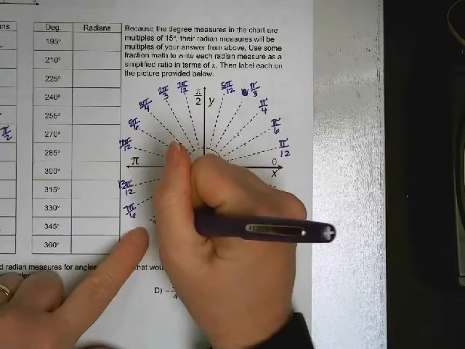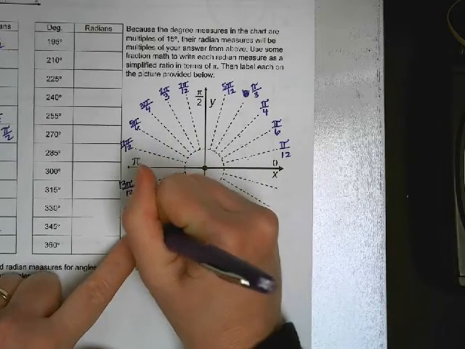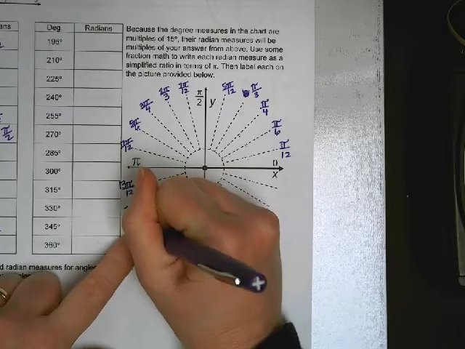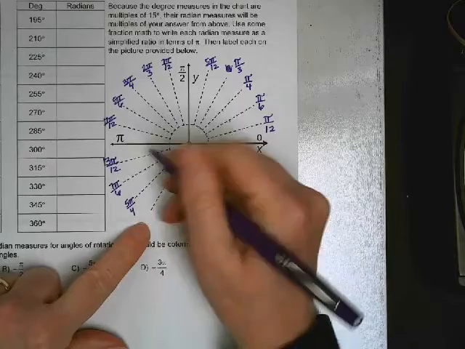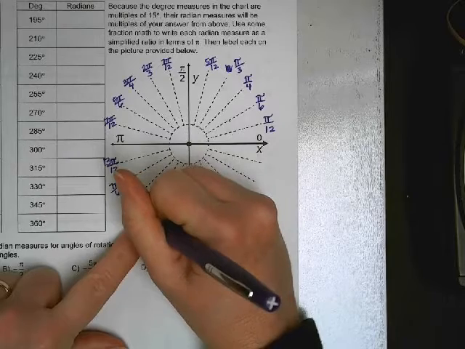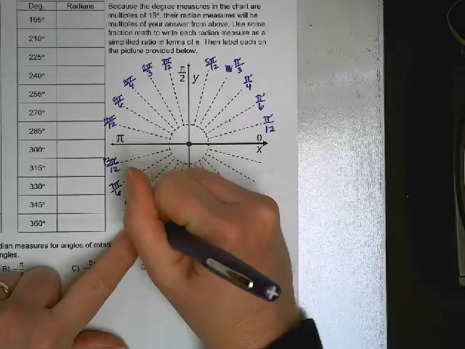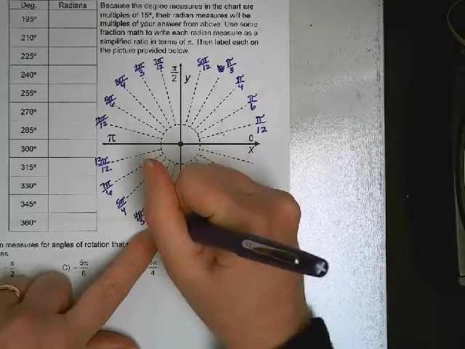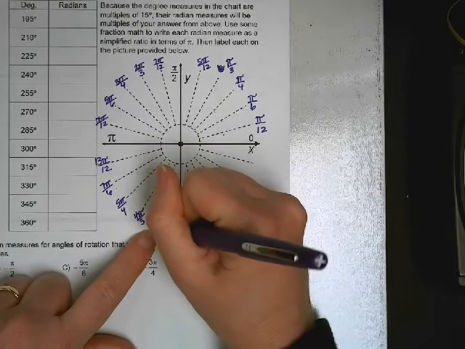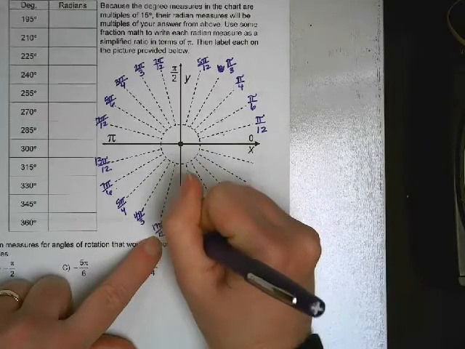And then this would be 15 pi over 12, which is 5 pi over 4, sorry. And then, what is that? 13, 14, 15, 16 pi over 12, which would be 4 pi over 3. Okay. And then 17 pi over 12. 18 pi over 12, which is 3 halves pi.